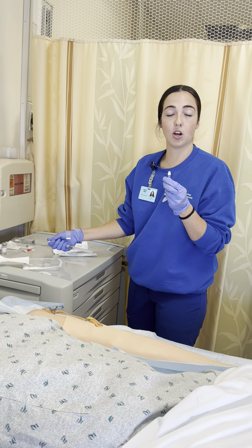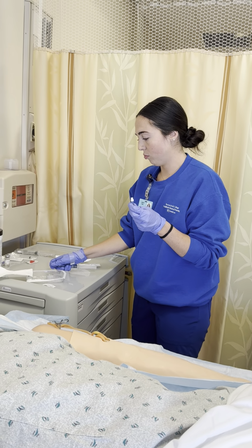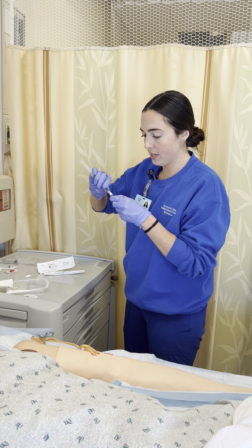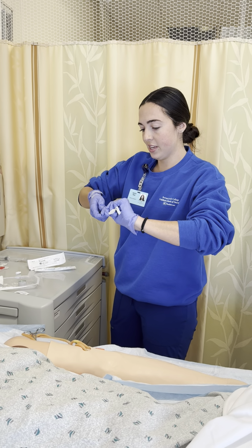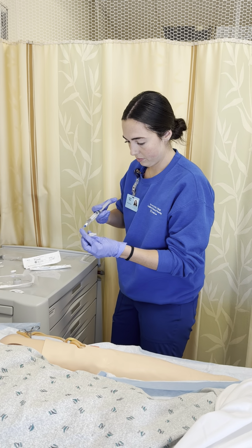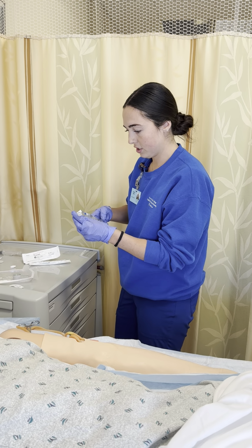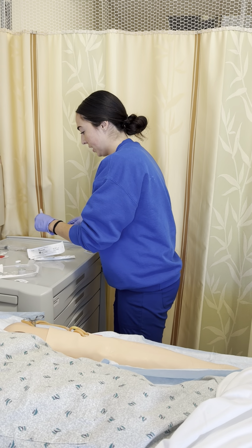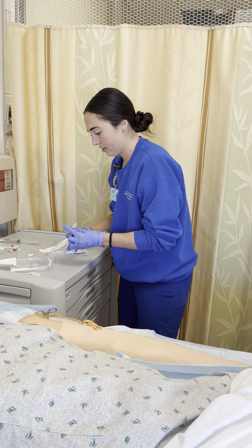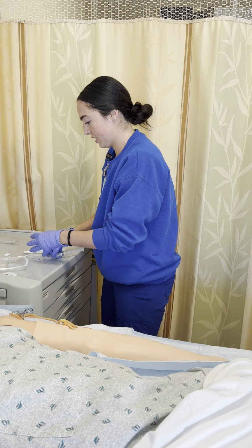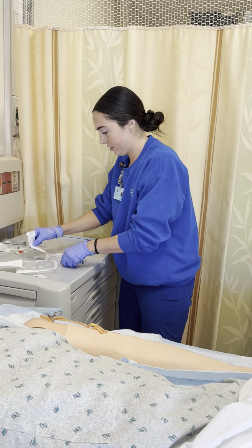Because this was in sterile packaging and I have not touched the hub, we don't have to scrub it. So I'm just going to grab my sterile flush and hook it on there. And we're going to prime it. Looks great. Okay. So I'm going to place this back in its sterile container, making sure it's not touching any other surface.